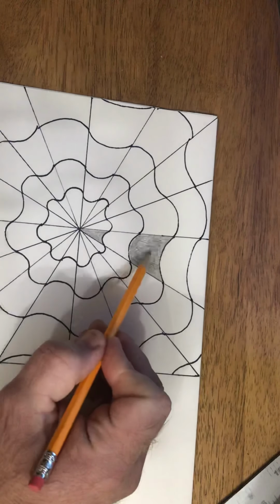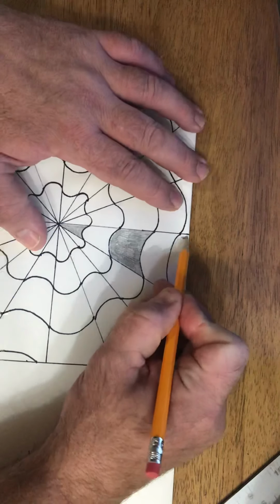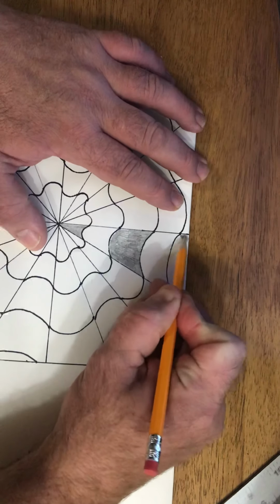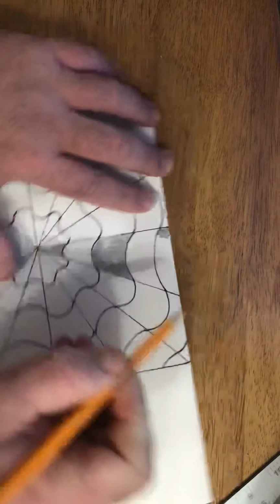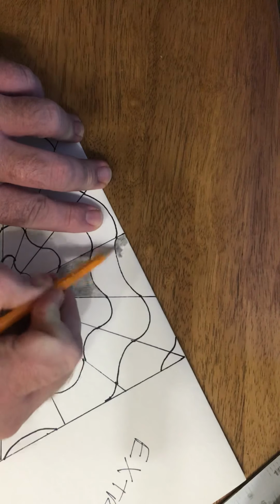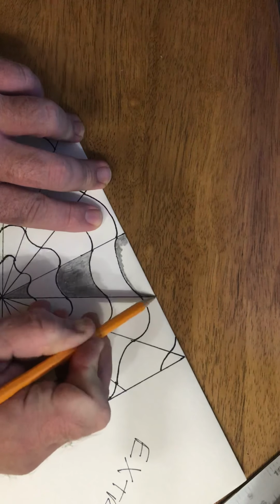Continuing the pattern, this section will stay light and this top section will be dark. Let me turn my page a little bit to stay on course.